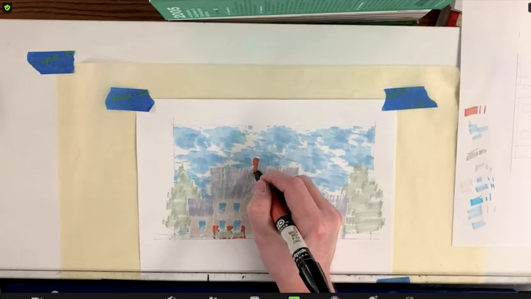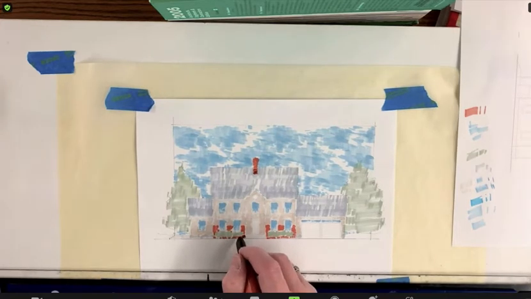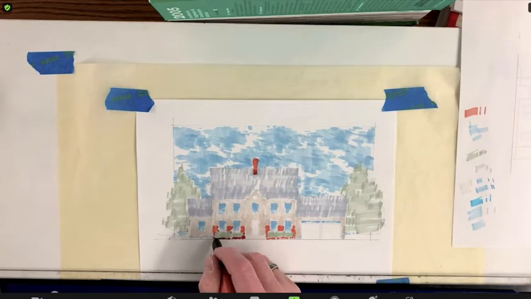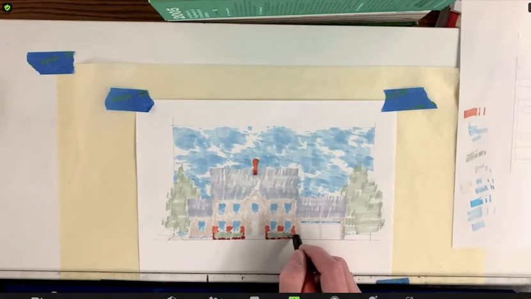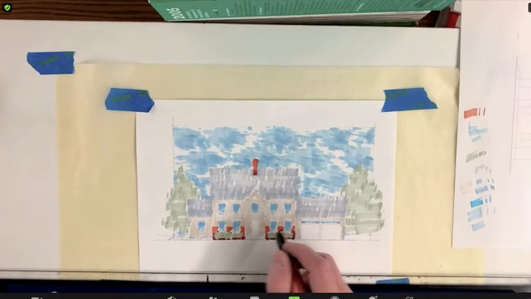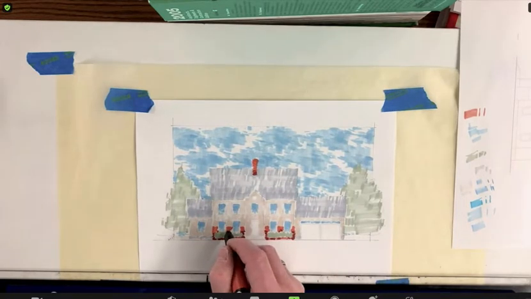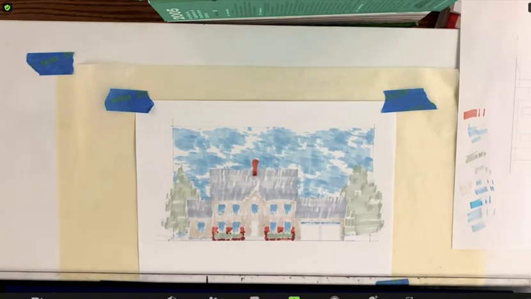So I'm just putting a tiny little bit, just tapping with the tip of the marker and going up. Not much.